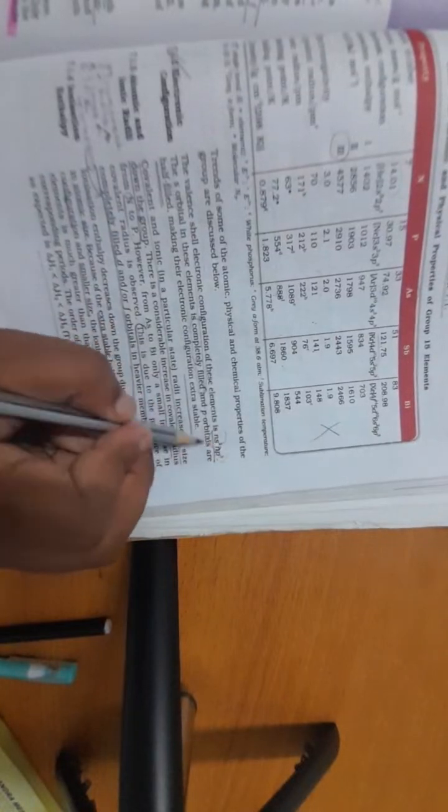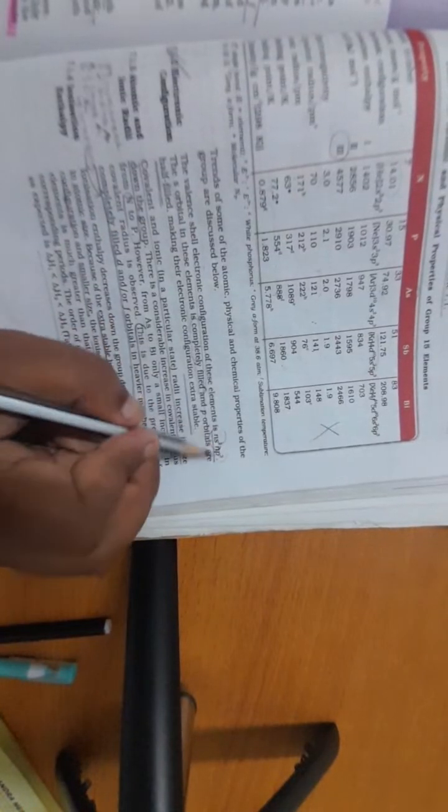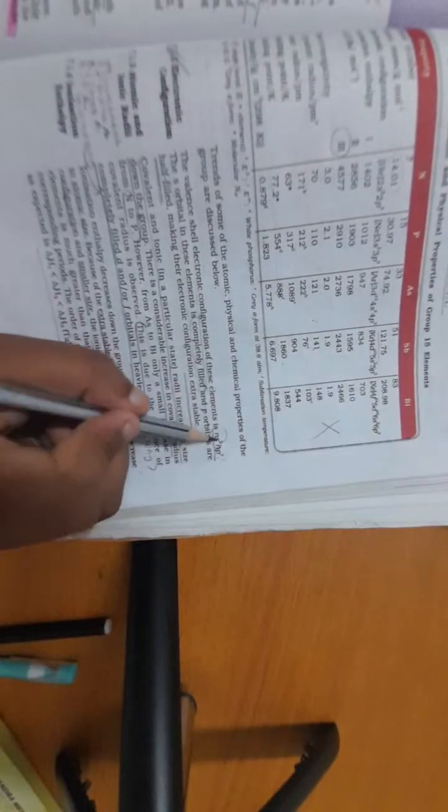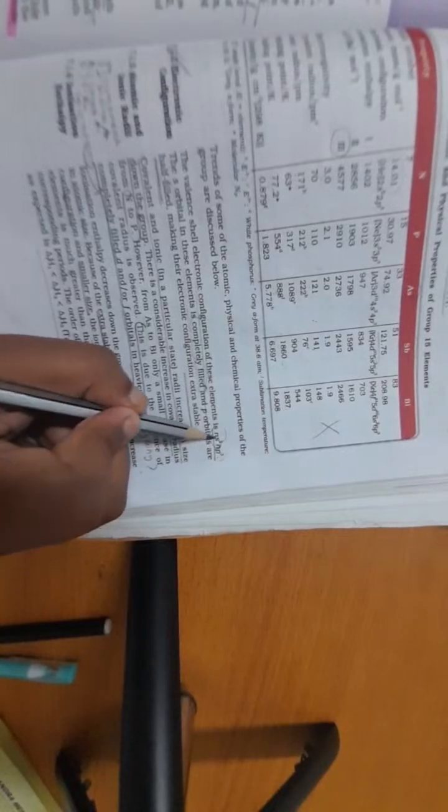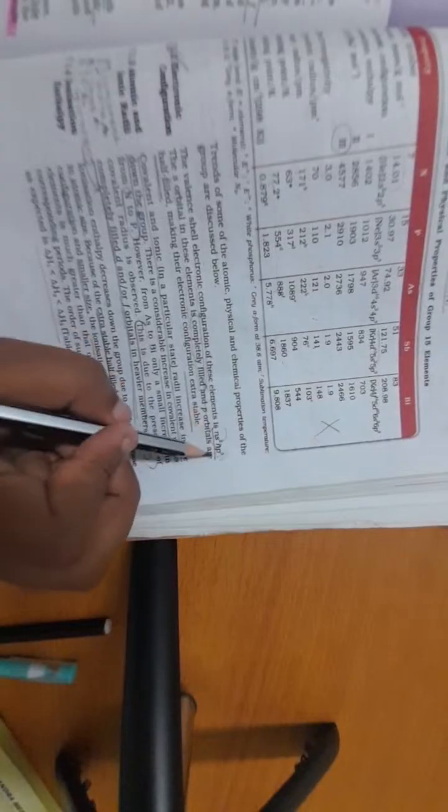So ns2 indicates the s orbital, where 2 electrons can be accommodated, and np3 indicates the p orbitals, where 6 electrons can be accommodated, but here 3 electrons are present, which is half of 6, so it gives extra stability. Covalent and ionic radii in a particular state increase in size down the group.